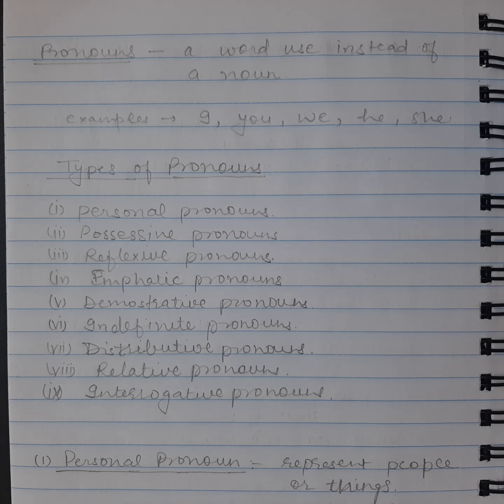So there are 9 types of pronouns. They are personal pronouns, possessive pronouns, reflexive pronouns, emphatic pronouns, demonstrative pronoun, indefinite pronoun, distributive pronoun, relative pronoun, and interrogative pronoun.